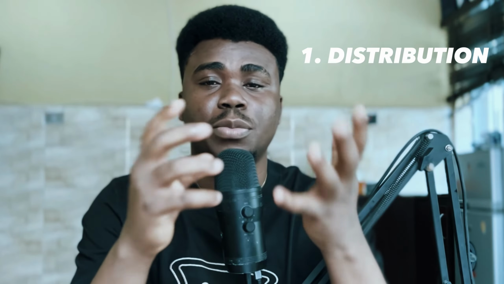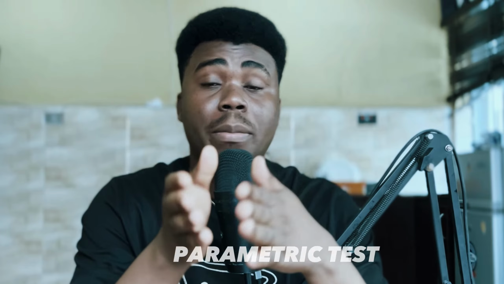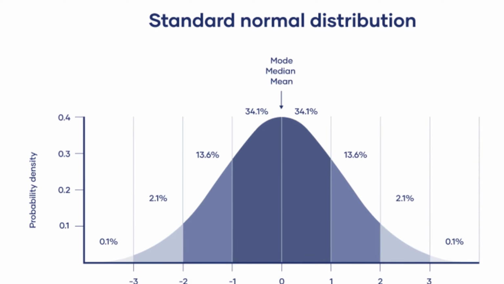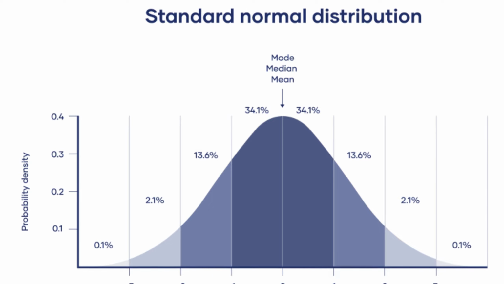But before I start listing all of these tests, I need you to know that the test you're going to be using for hypothesis test is based on a couple of details, like 5 details. And the first one is the distribution. So we have what we call the parametric test, and we have the non-parametric test. By parametric test, it simply means those tests that are based on the fact that the distribution that defines your data set is normally distributed. That is, it has a bell shape.